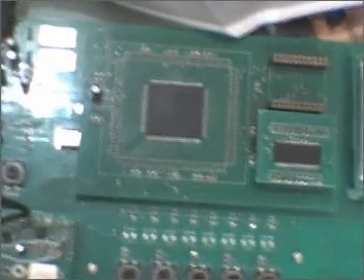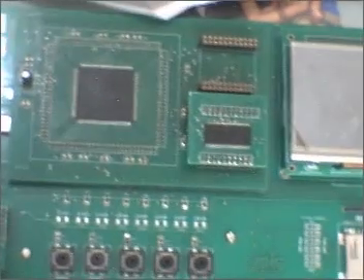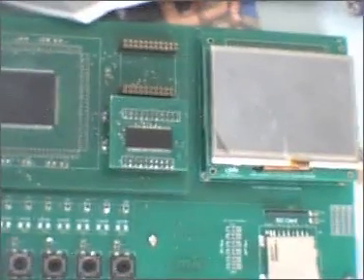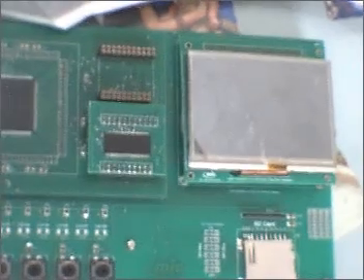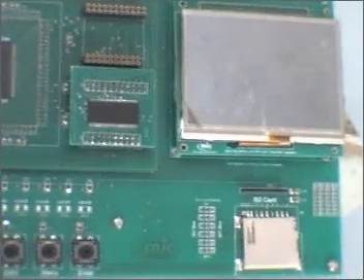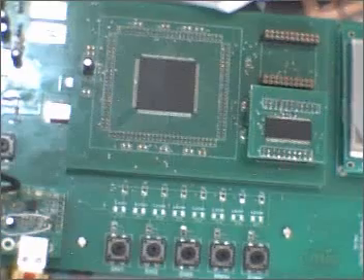Basically it has an LPC2478 microcontroller and 32 MB of SDRAM, along with a TFT touchscreen display from Microtips. The resolution of this TFT is 320x240 and it's a 3.5-inch TFT screen. It even has an SD card slot, so I can also use an SD card, and a few switches and LEDs to interface with the users.